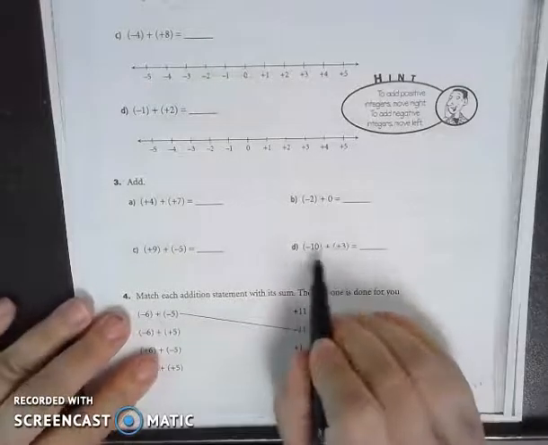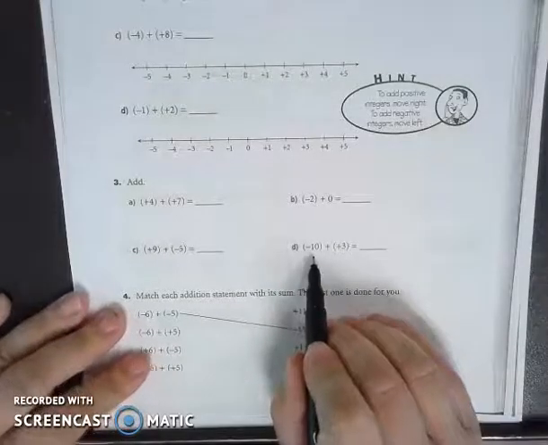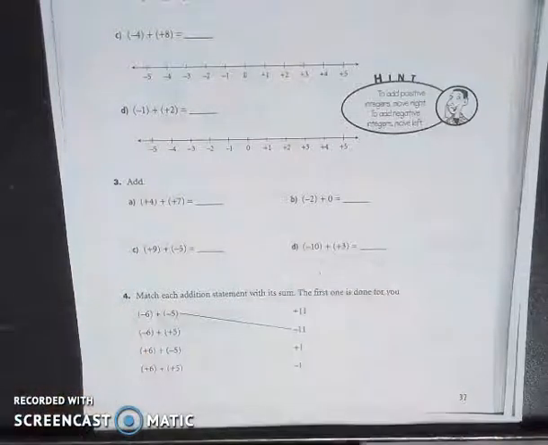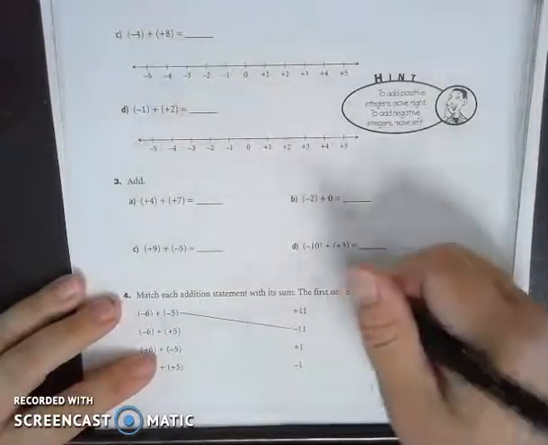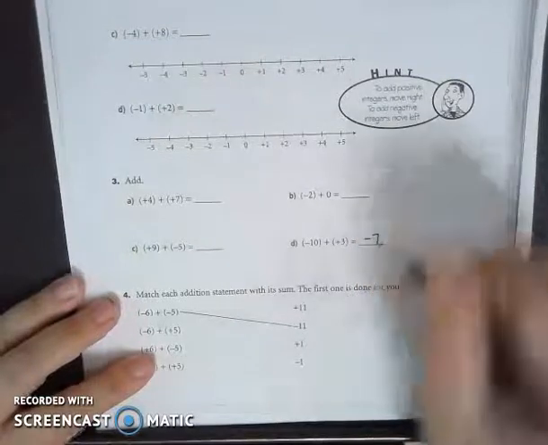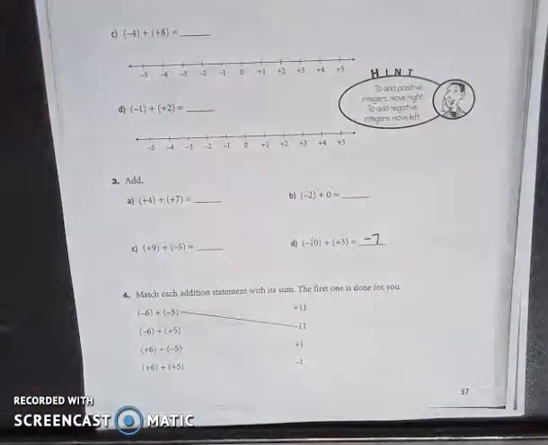If I have -10 and I add +3 to it, it's going to become a little less negative than it was before. So I'm going to do this one for you. This would be at -7 because I'm adding +3.